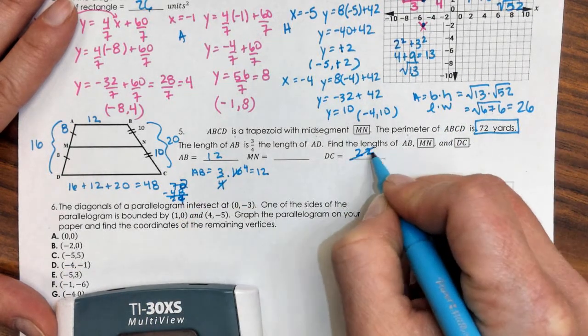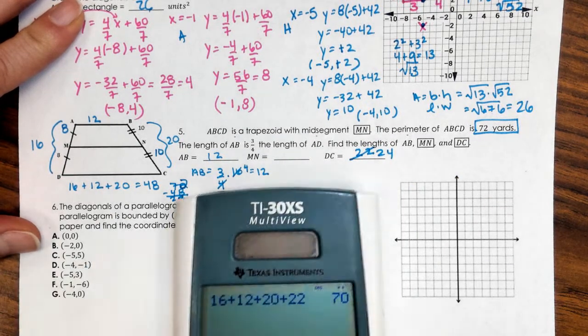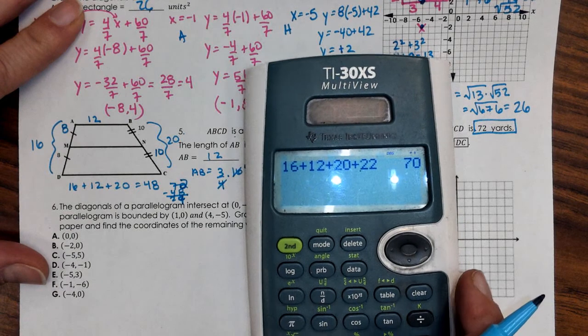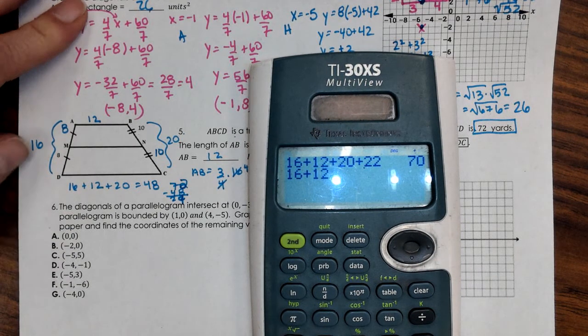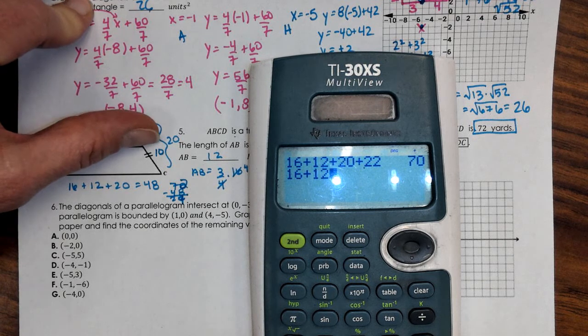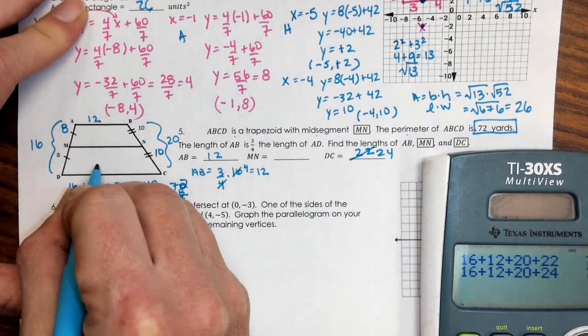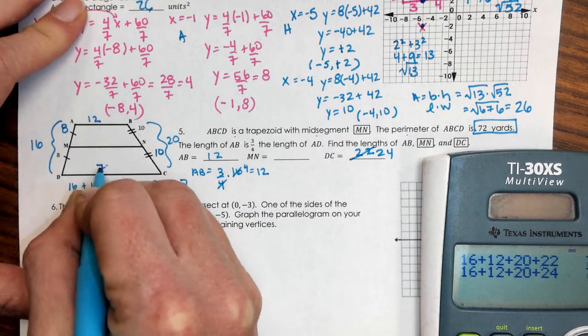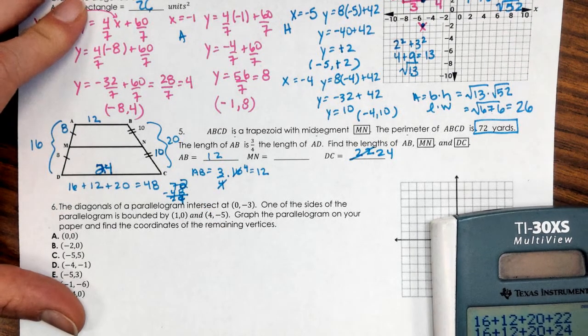So let's make sure again. All my sides should add up to 72. So 16 plus 12 plus 20 plus 24 equals 72. So this bottom side equals 24, they all equal 72.